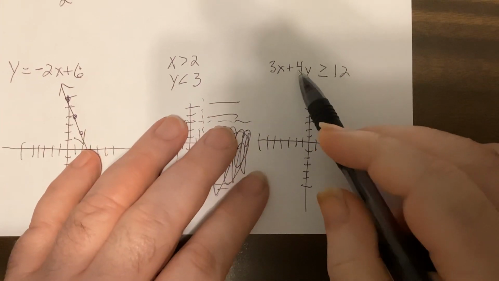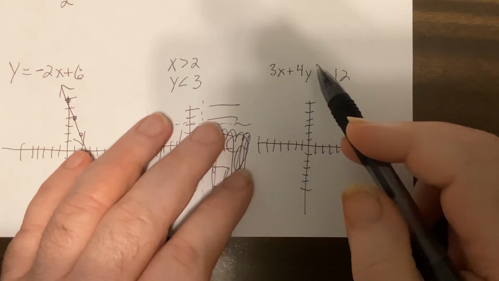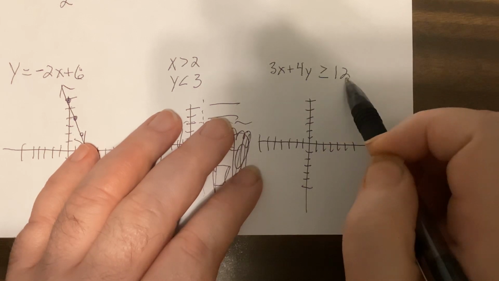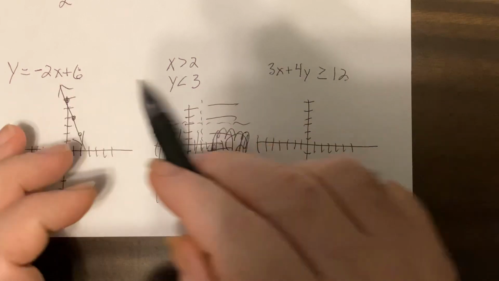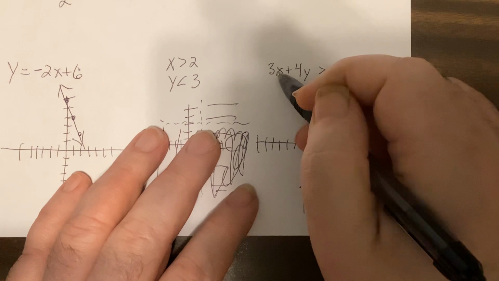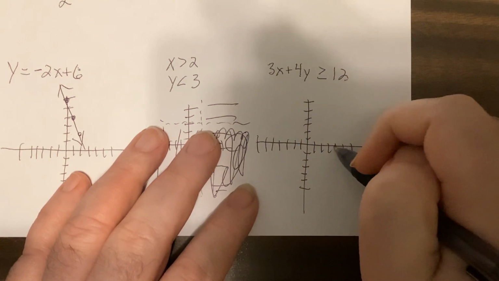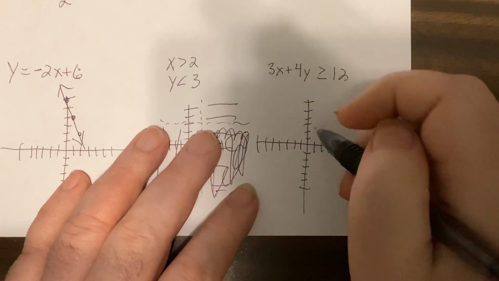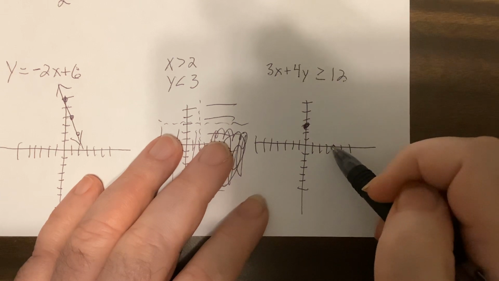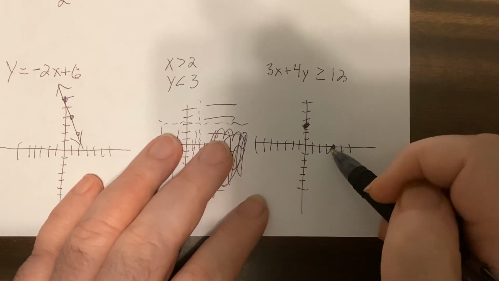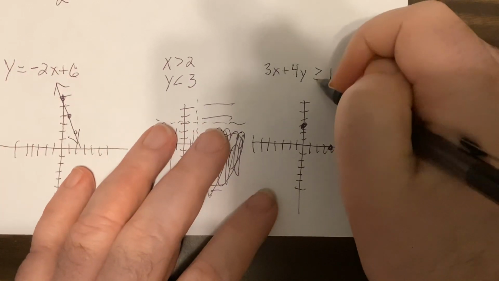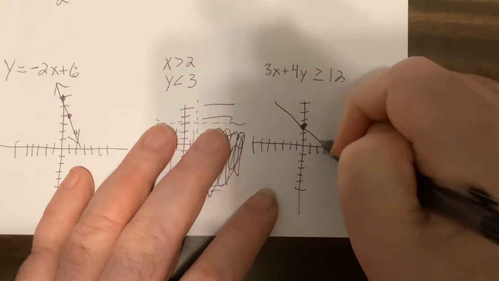Now, whenever it's in standard form, I just think it's so much easier to do the x and y intercepts. Do you have to? No, you could solve it for y, get y by itself and then do slope-intercept like this. But I just think it's so much easier to do 12 divided by 3 is 4. 3 goes into 12 4 times. That's your x-intercept. And then when you divide by 4, that's your y-intercept. But it's equals, so it'd be solid.